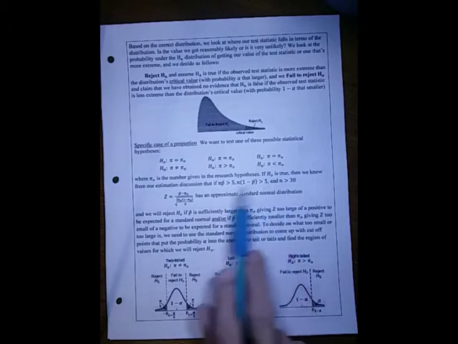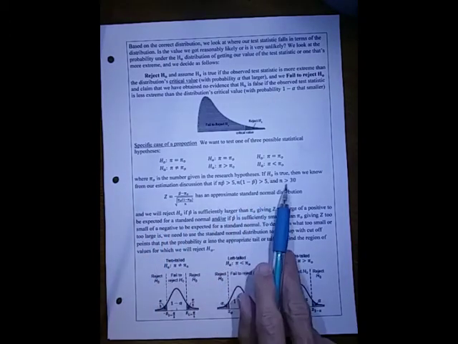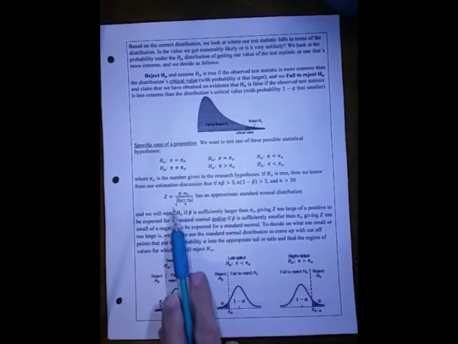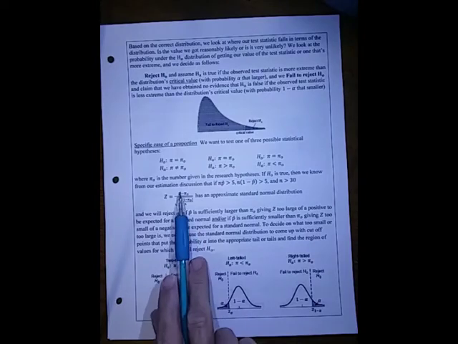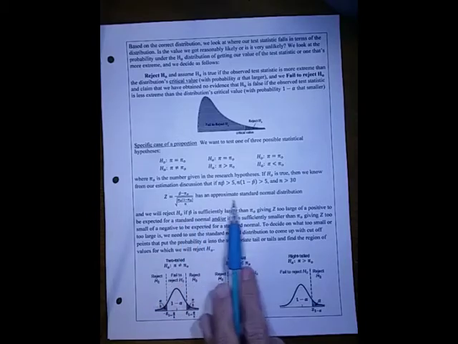So if H0 is true, then we know from our previous discussion about estimation that if we have these conditions that ensure that our sample size is large enough, then if we put this distribution, p hat, before it was pi, but now under H0, pi is pi 0, so we can substitute pi 0 there, and the same is true for the standard deviation, that this will have an approximate standard normal distribution.